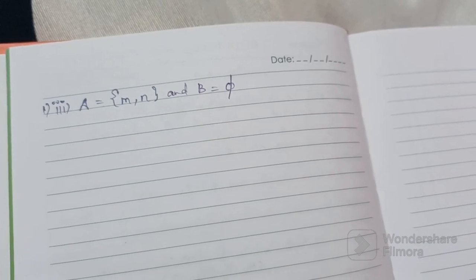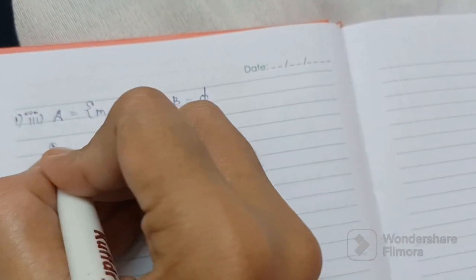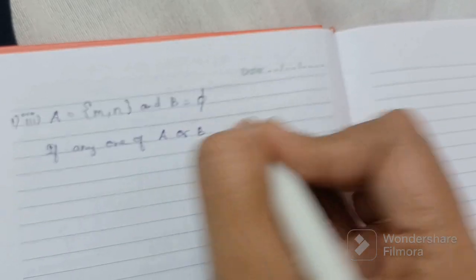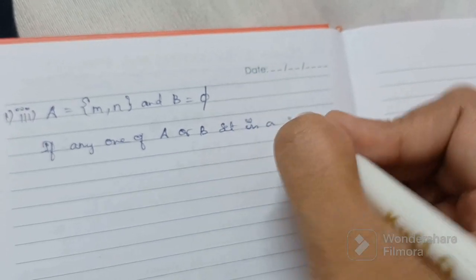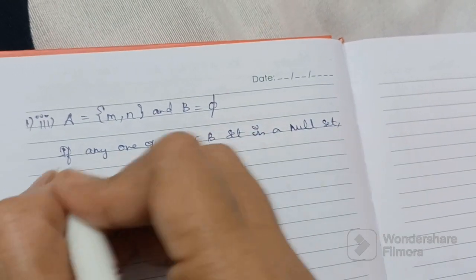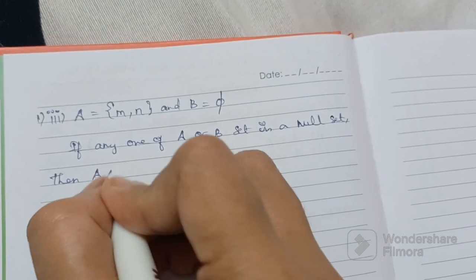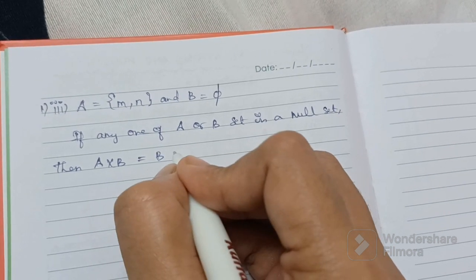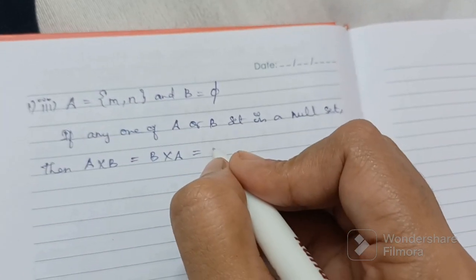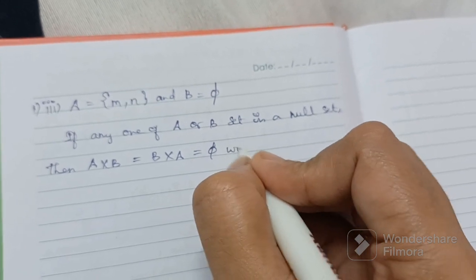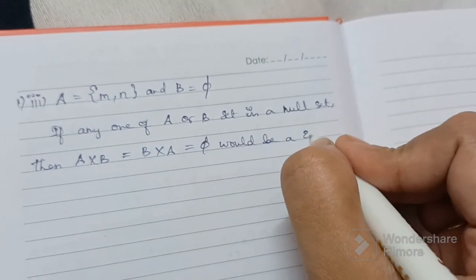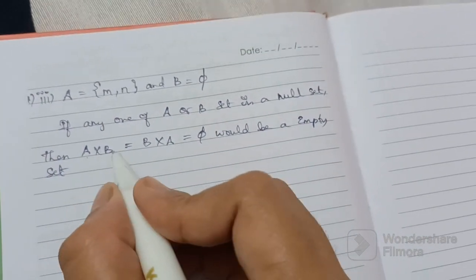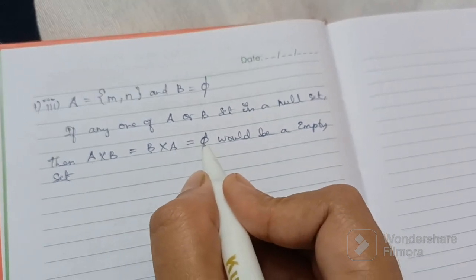So it is proven that if any one of the sets A or B is a null set, then A Cartesian B equals B Cartesian A equals the empty set. So the answer for A cross B or B cross A would be a null set.